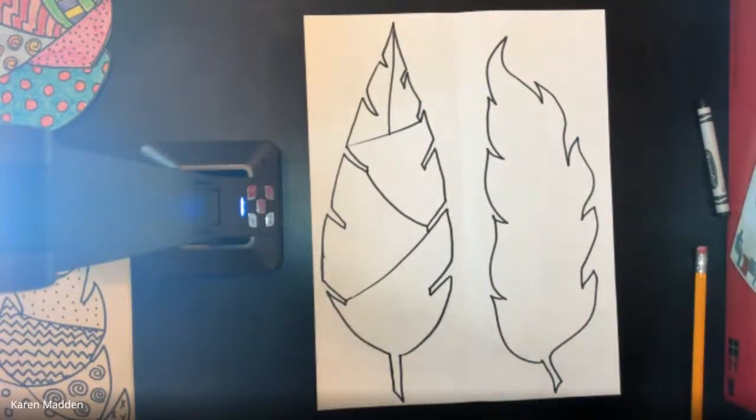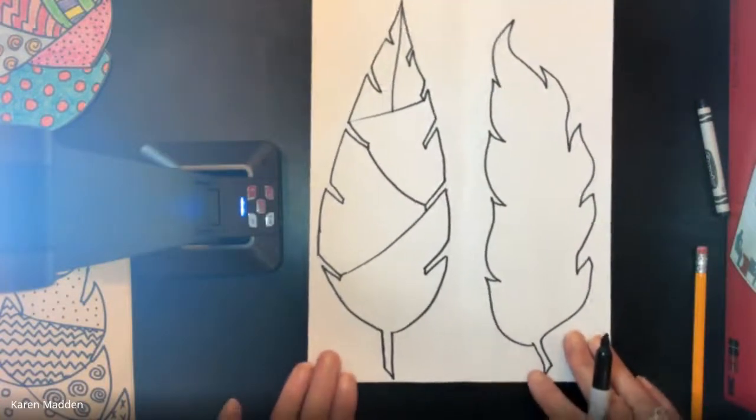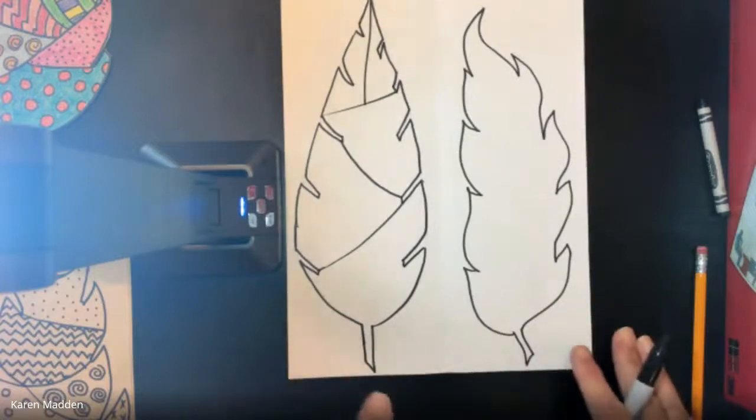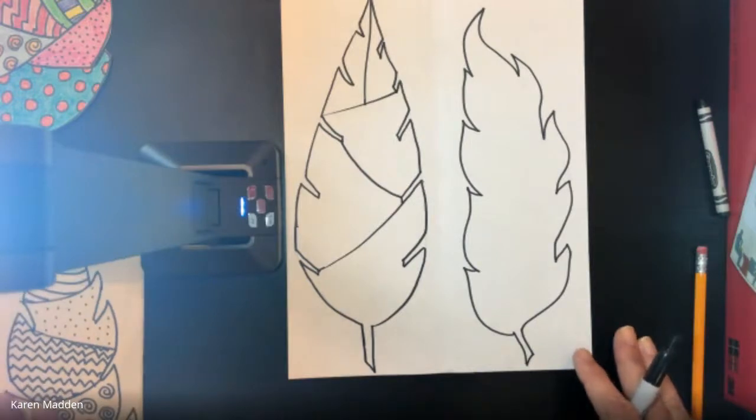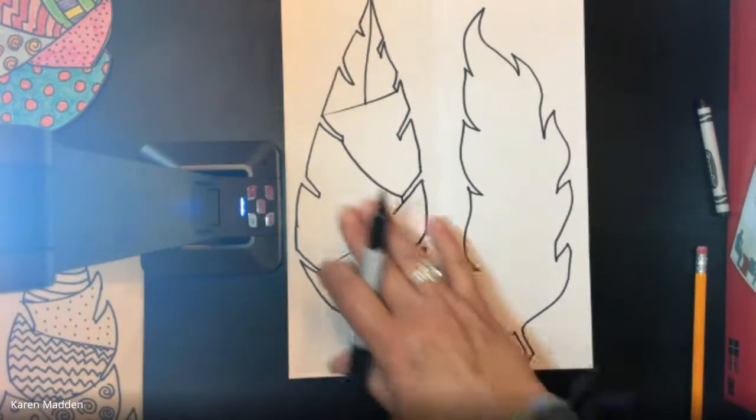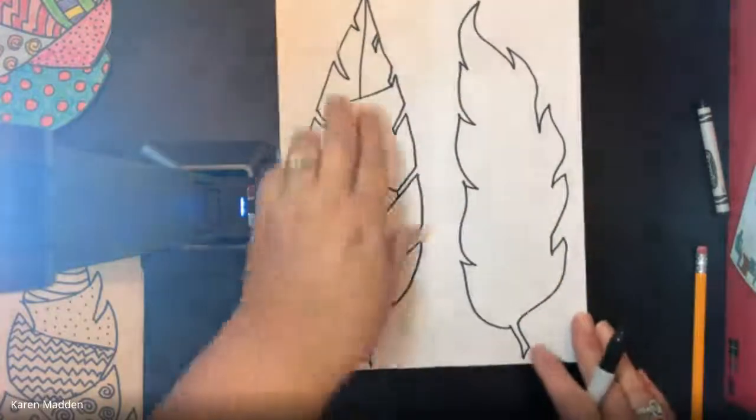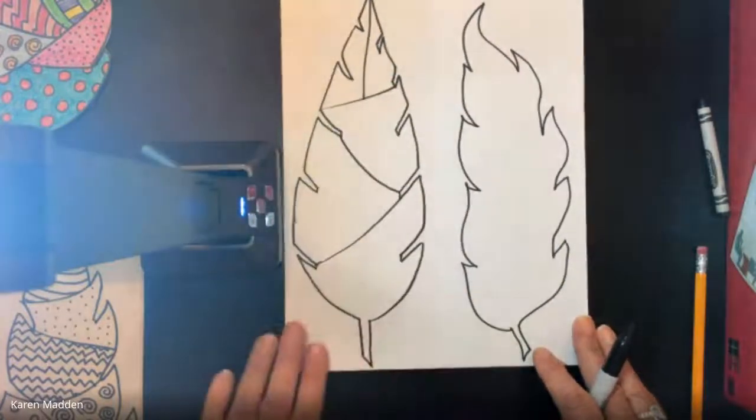5 or 6 spaces is about all that we need, because we don't want our patterns to be so small that when we post our feathers up on the board to create the mural, we lose the effect. So we really want to keep our sections fairly large, nothing maybe smaller than these two.